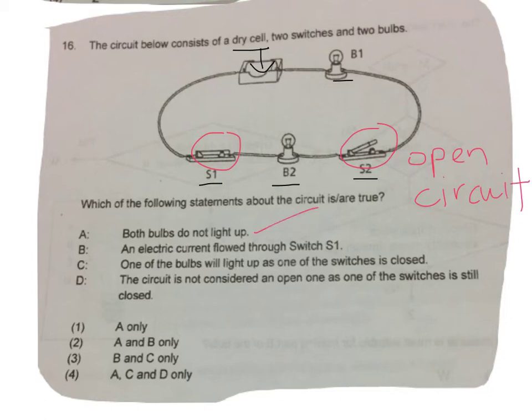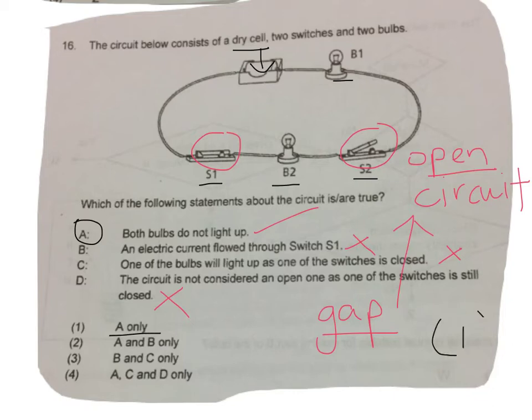An electric current will flow through S1. Not true because there's a gap here, it's an open circuit. So this is also not true. One of the bulbs will light up as one of the switches is closed. This is not true. There's an open circuit. The circuit is not considered open as one of the switches is still closed. This is wrong. As long as there is even one gap, it is an open circuit. So our answer will be A only. So question 16, answer must be 1.